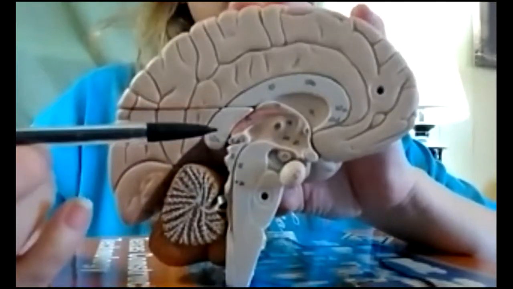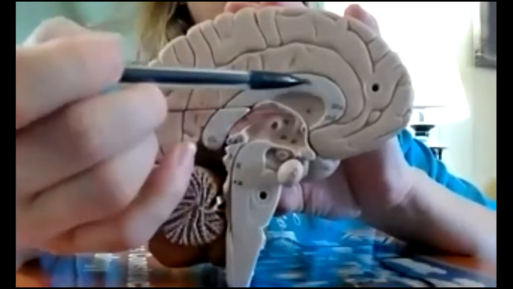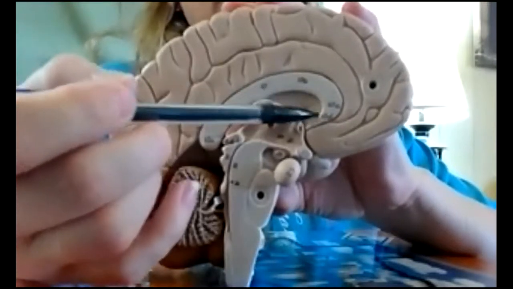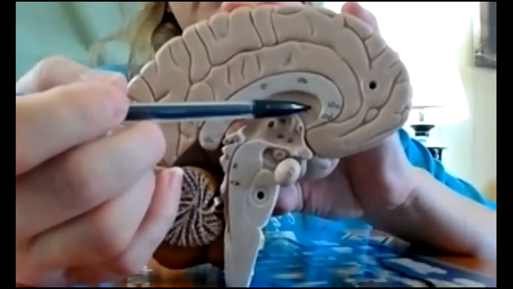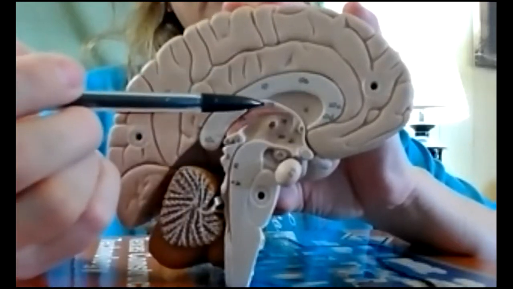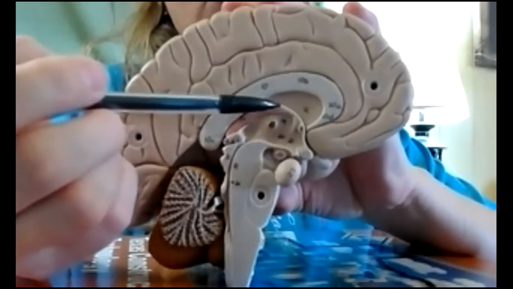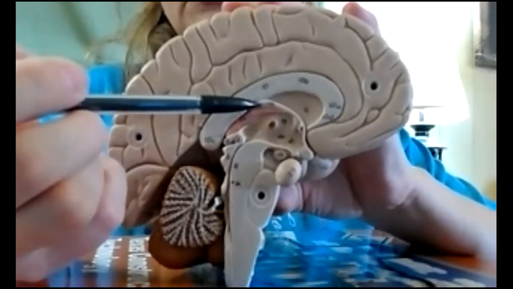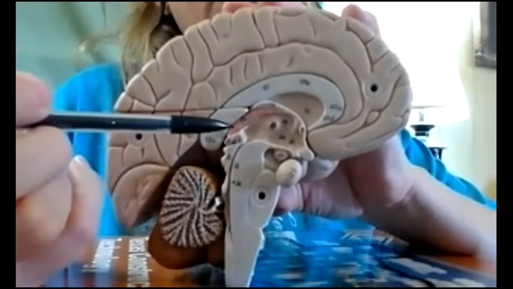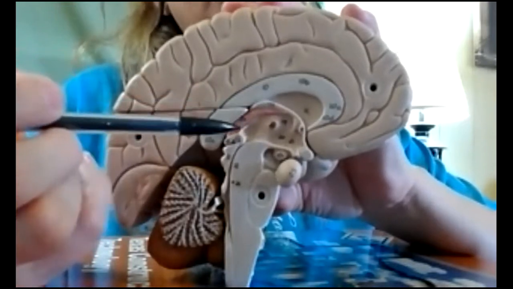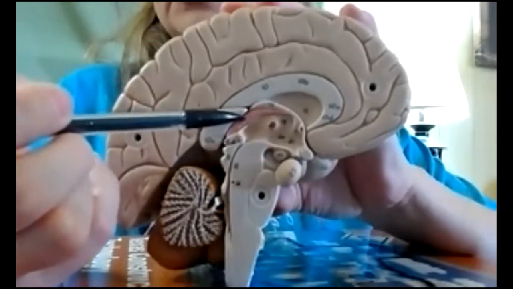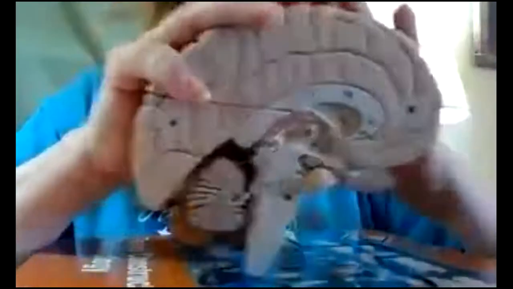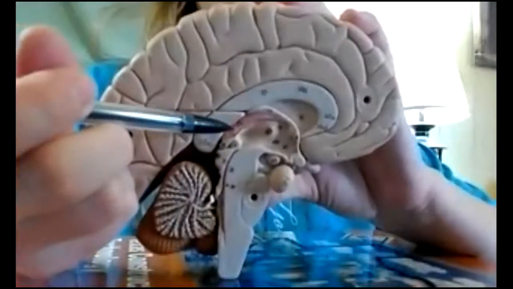Now let's go over some new structures. So this white arch here, this is called your corpus callosum. Then this depressed area right here is going to be your septum pellucidum. This white comma shape structure here is going to be the fornix. This darker pink comma shaped structure here, this is your choroid plexus.